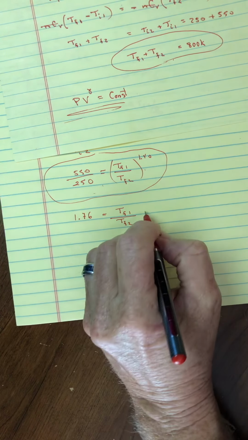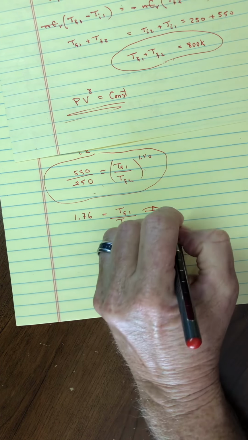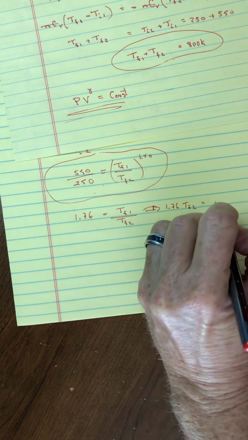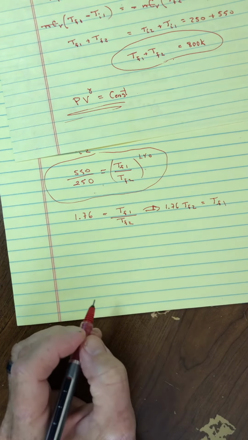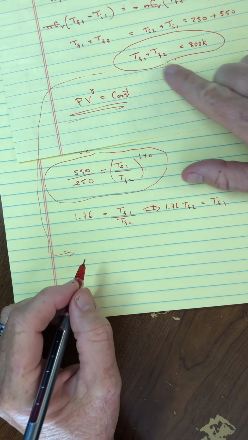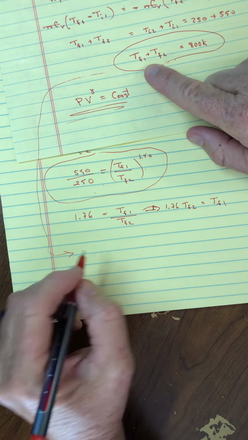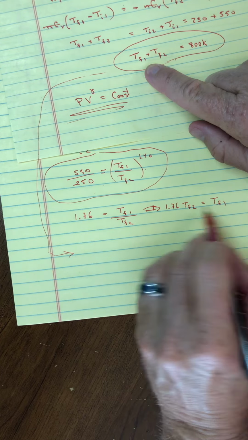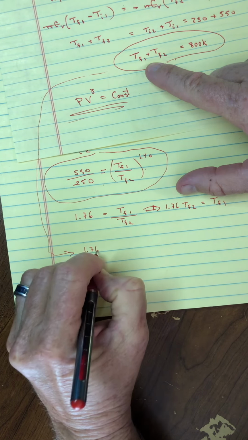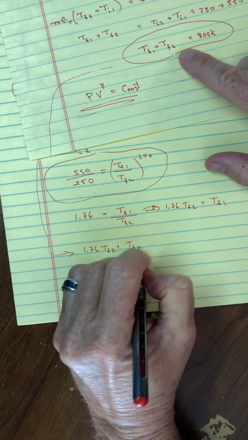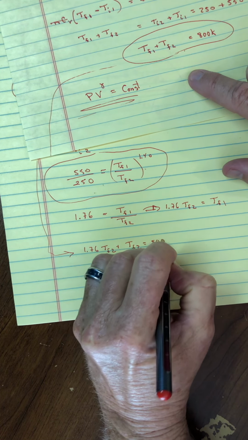Okay, so if I then write it as 1.76 times final temperature number 2 equals final temperature number 1, and I put that back into the equation I got at first, which is saying, here is the substitute for final temperature number 1: it's 1.76 times final temperature number 2. Add to that final temperature number 2, and you get 800.